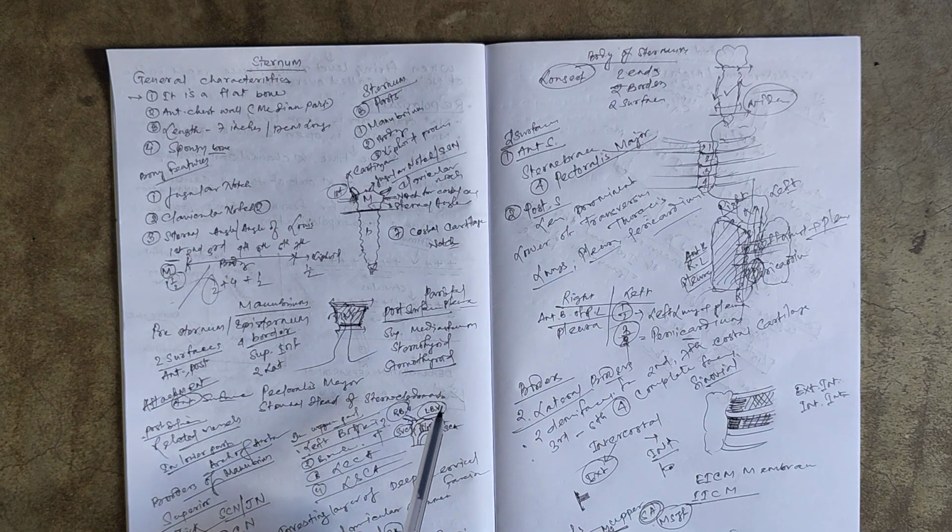Then the inferior border forms the manubriosternal joint. This joint forms a little angulation called the angle of Louis or sternal angle, and this angle gives articulation on either side with the second costal cartilage.